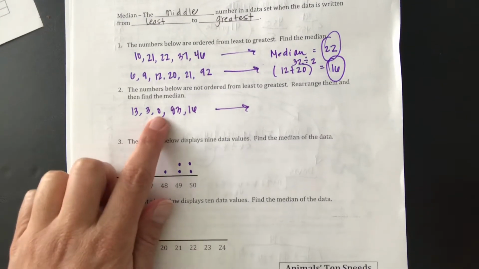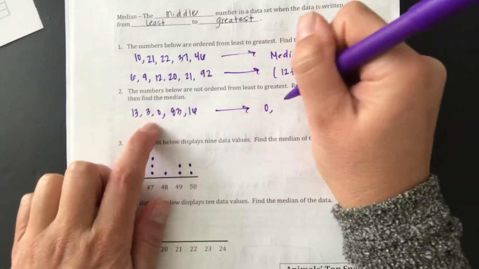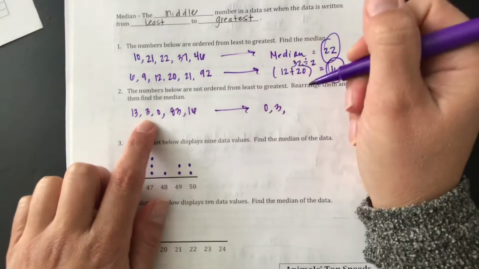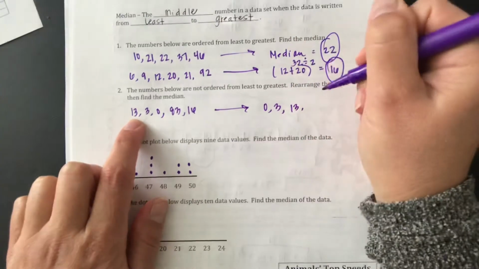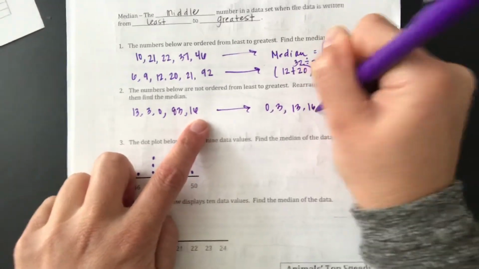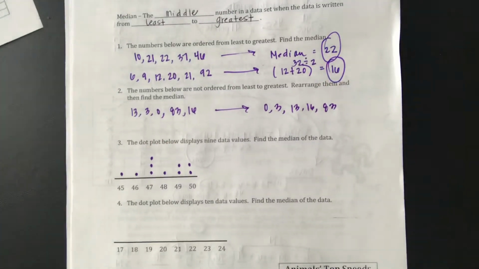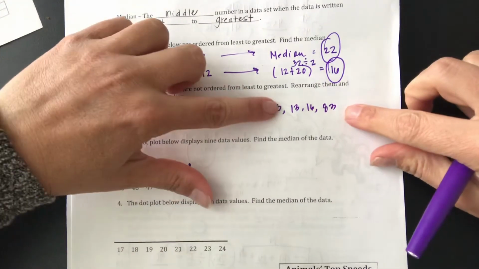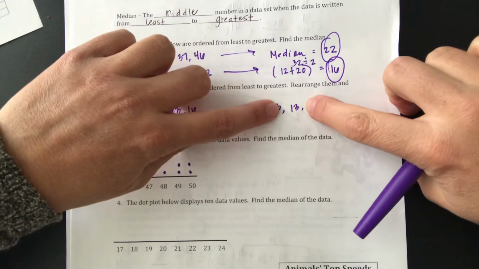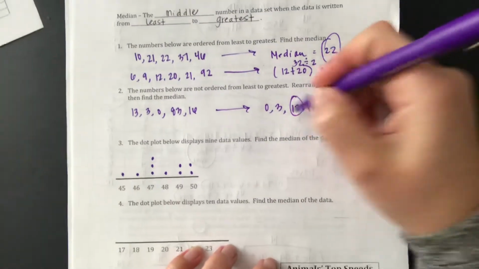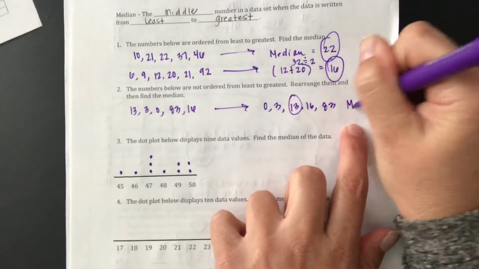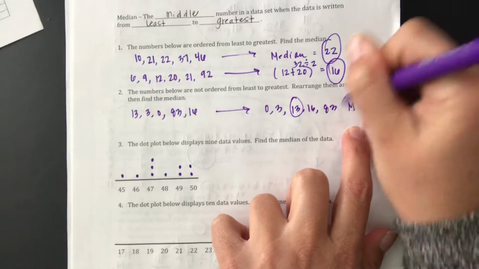So we've got 0, 3, 13, 16, and then 83. To find the median, I have one number in the middle, so it is 13. I'm just going to put m equals 13.